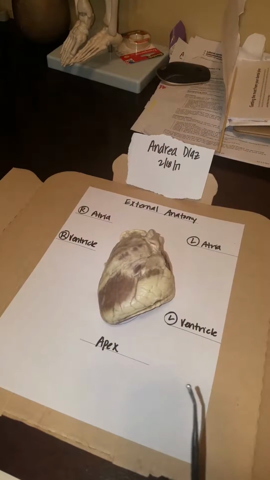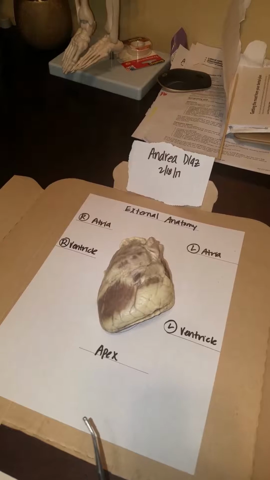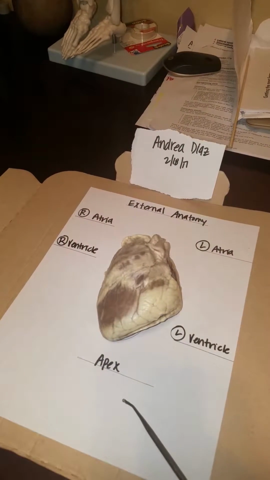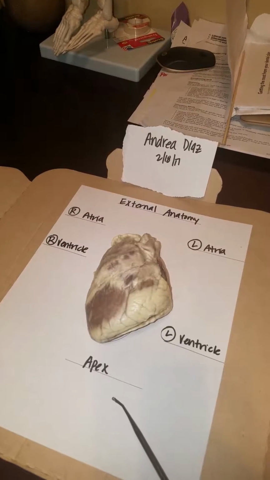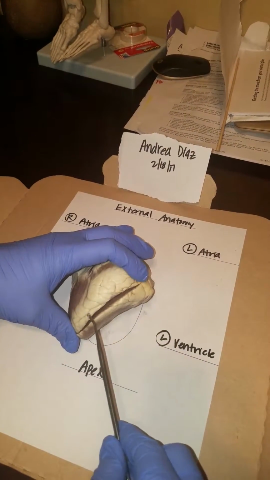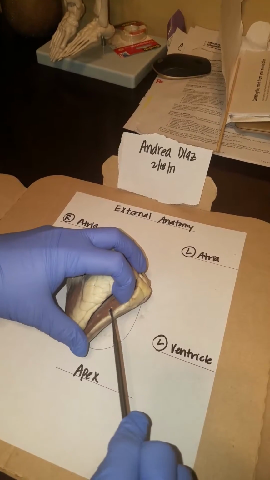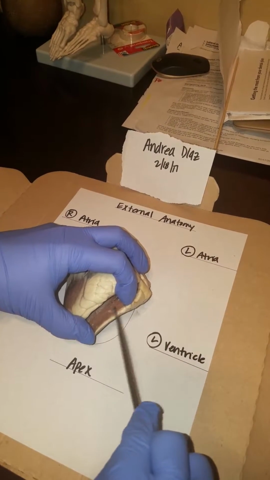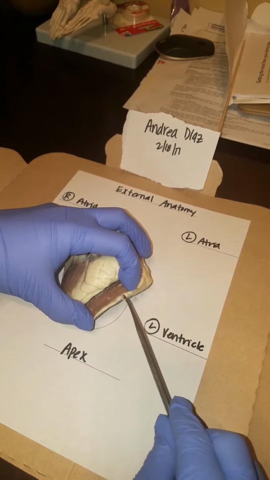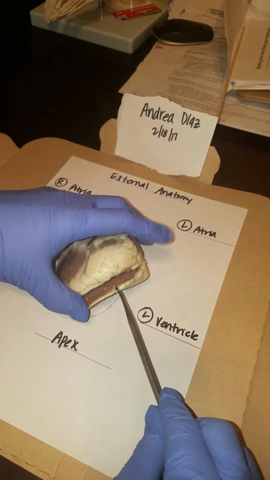My name is Andrea Diaz and I'll be going over the external anatomy of the sheep heart. First, the epicardium is the middle layer in between the parietal and myocardium. So that would be this layer here. If you look inside, this denser red tissue is the myocardium. So the middle layer epicardium would be the layer right before that.